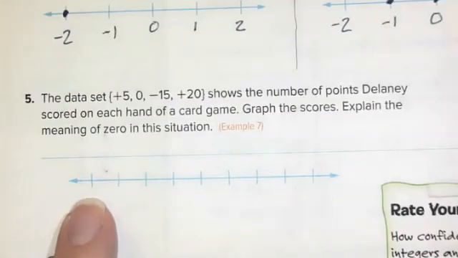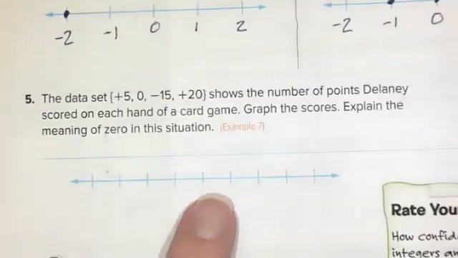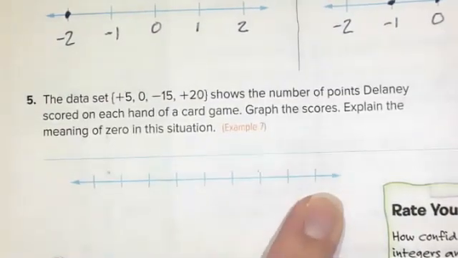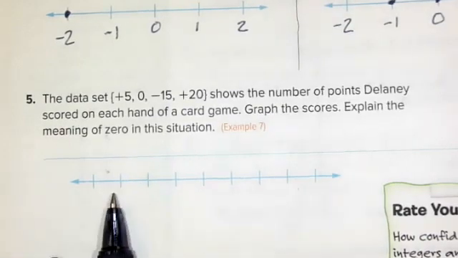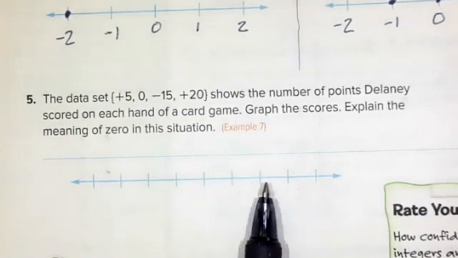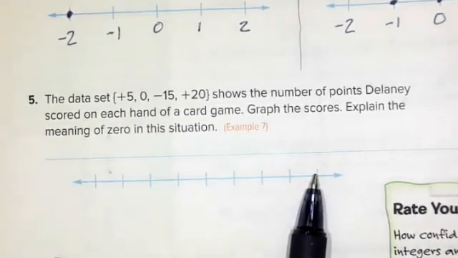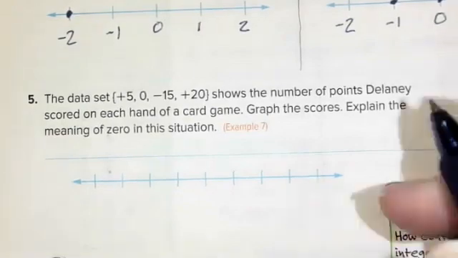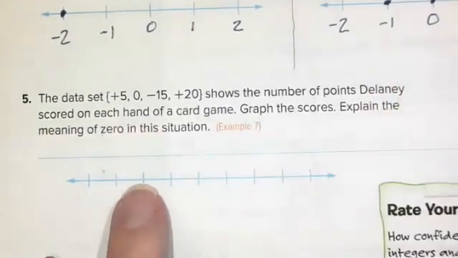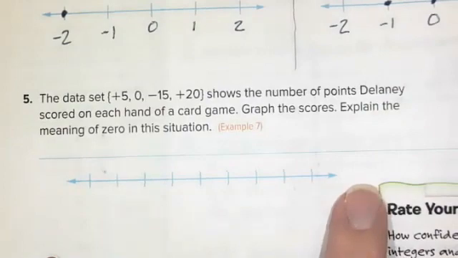If I counted by 1s, 1, 2, 3, 4, 5, 6, 7, 8, 9, that wouldn't fit. If I counted by 2s, 9 times 2 is 18, that wouldn't fit. So I have 9 intervals, and 9 times 5 is 40. See the 9 tick marks or hash marks?